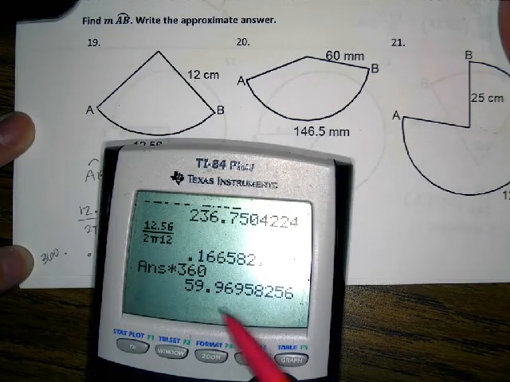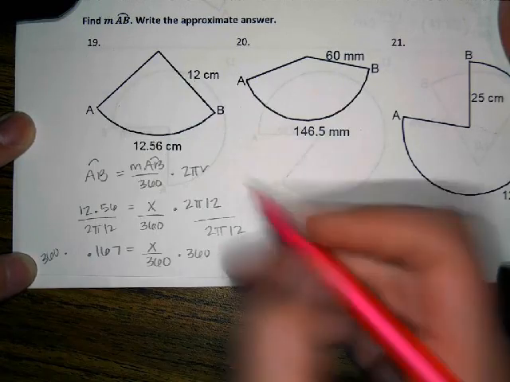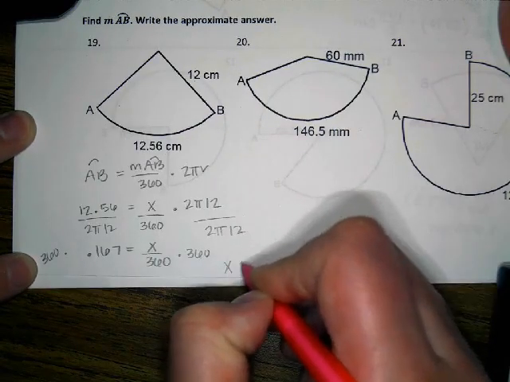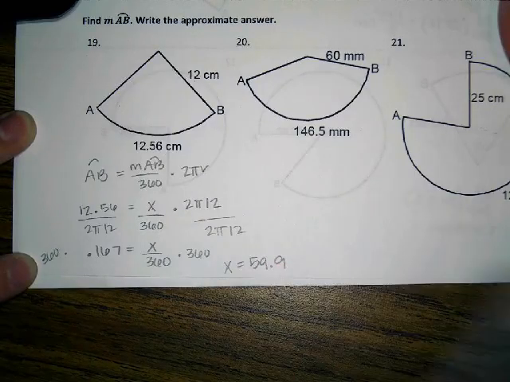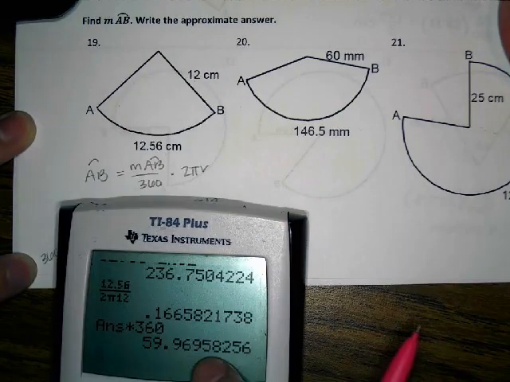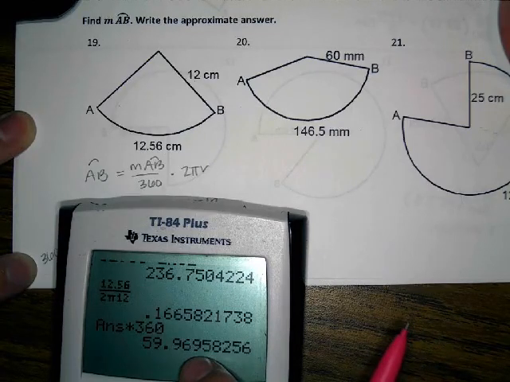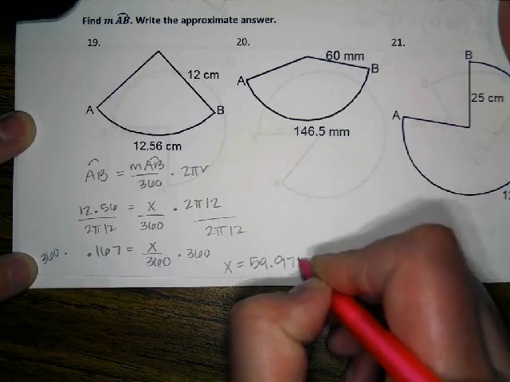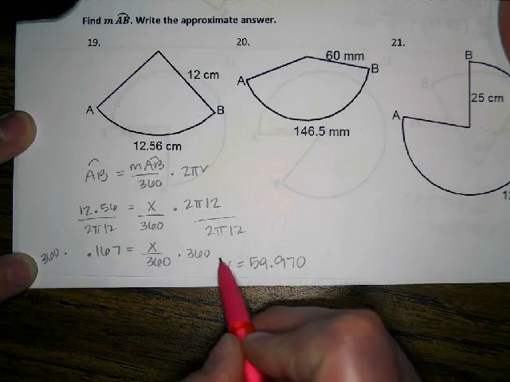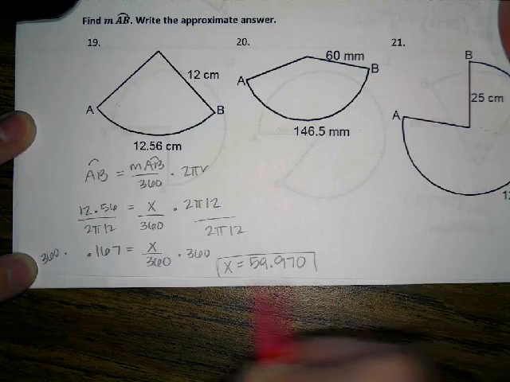X is 59.969, and the 69 is followed by a 5. So if you have 69 and you have to round it up, what does it round up to? 70. So 69 rounds up to 70, so 59. I usually put that last zero just so I'm still rounding to 3 decimal places. 59.970.